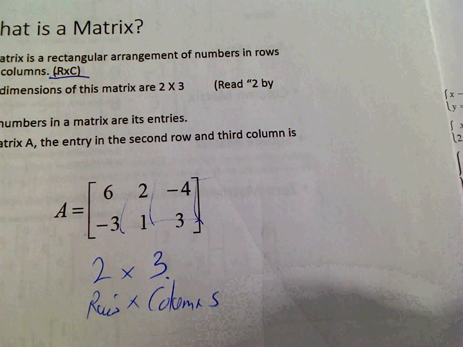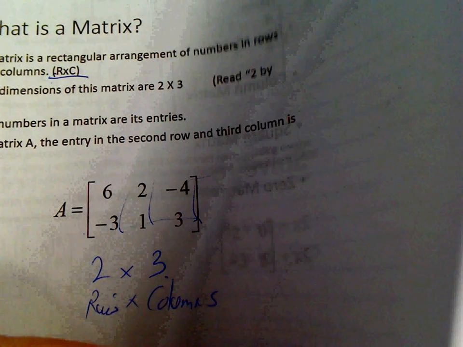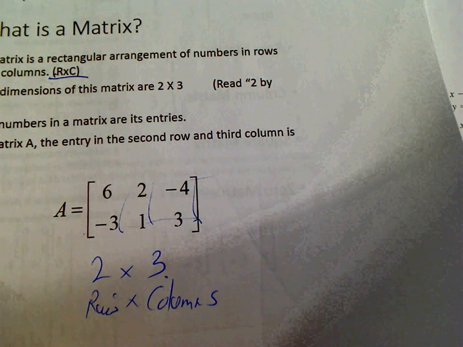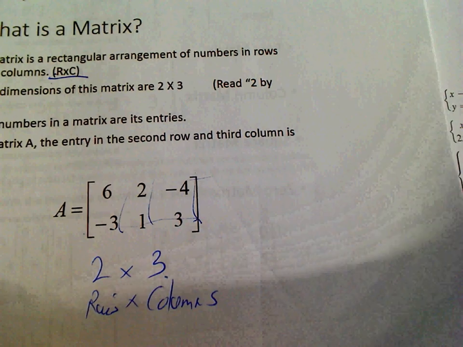The anatomy of a matrix is somewhat important for this lesson. Somewhat important. We have to understand the anatomy just a little bit. Turn the page.